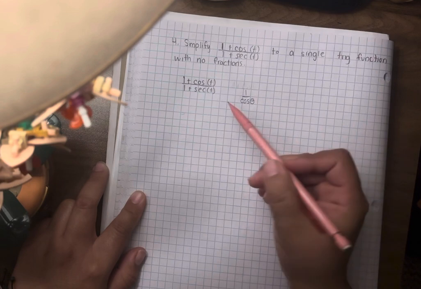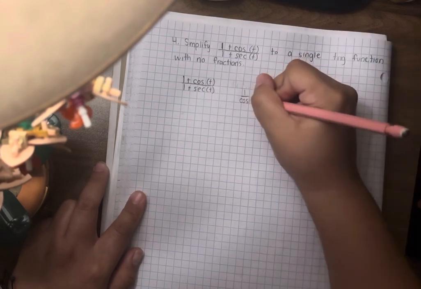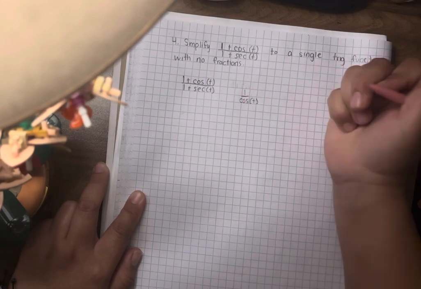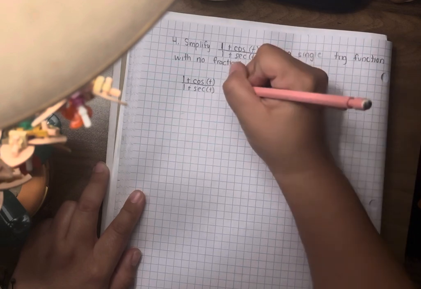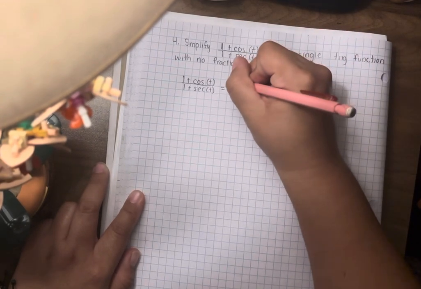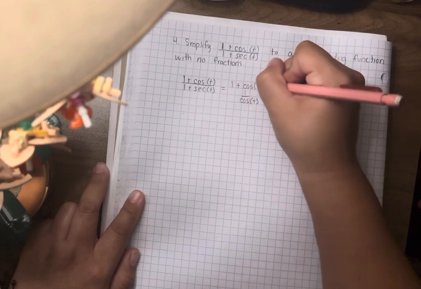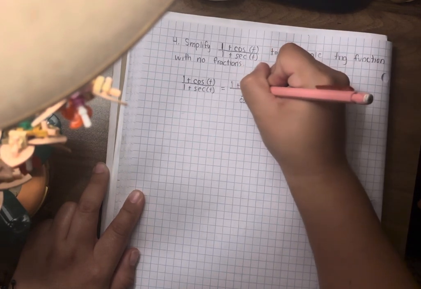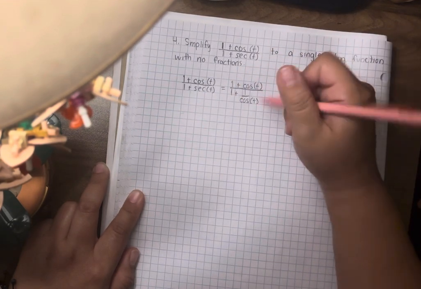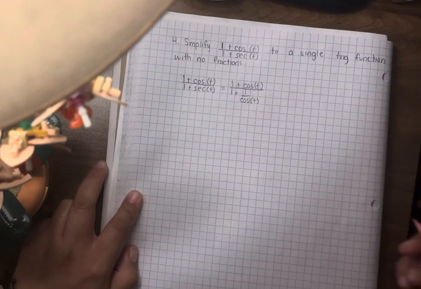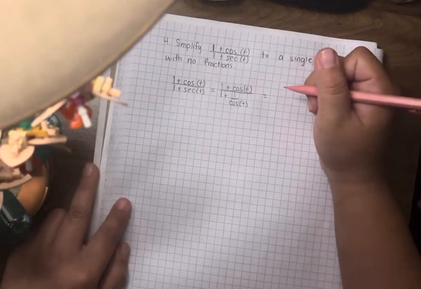But since we have a t, we're going to switch this to a t. Now that we substituted, we can continue with the rest. So you will leave everything else as is. So 1 plus cosine t, and then we're dividing this, and then we'll do the 1 plus 1 over cosine t.